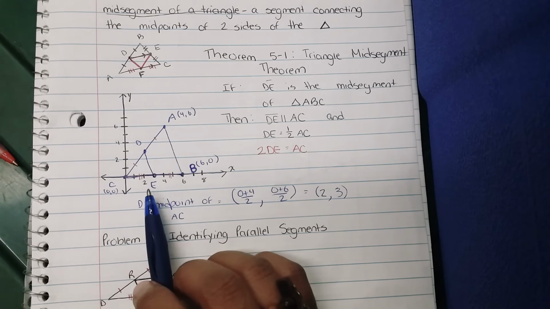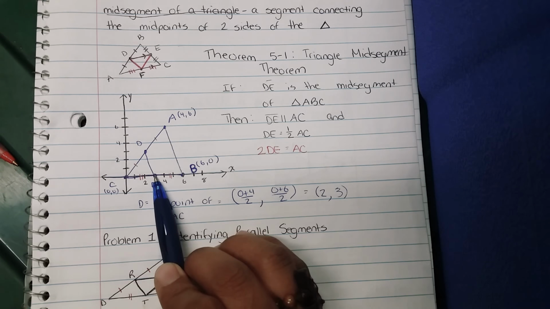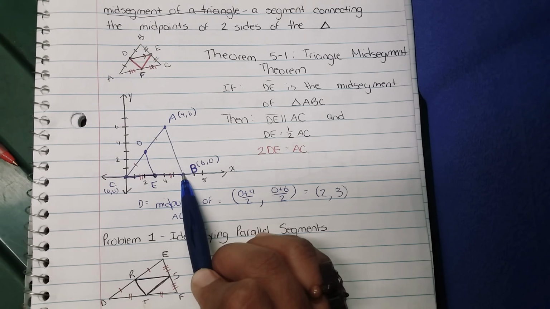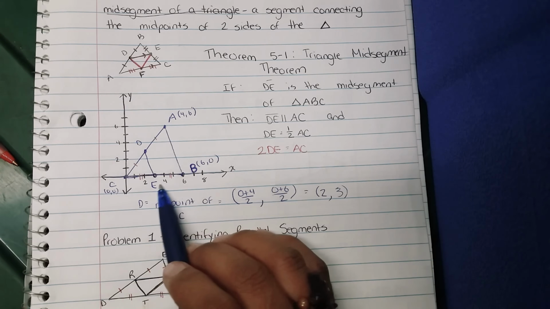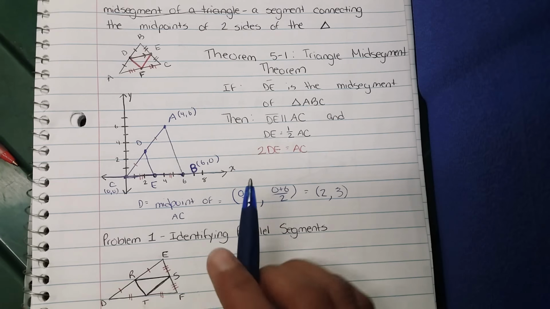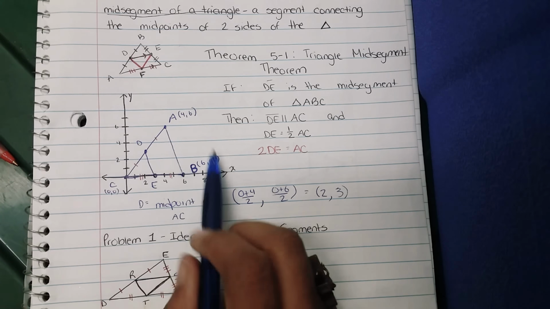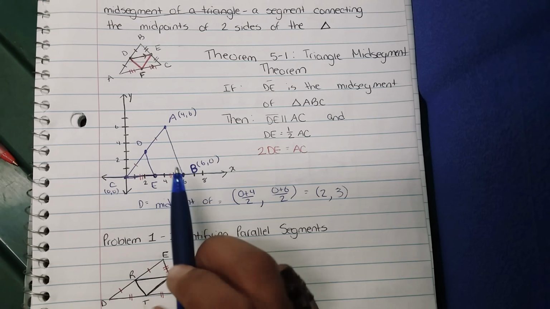Well, if it's half the length, I would have to find the length of DE using the distance formula, the length of AB also using the distance formula, and compare the distances. I will see that DE is half the length of AB. I'm not going to show all of that, but I do want you to understand what it would mean on a graph. If you want more information on that, the book shows it really well.